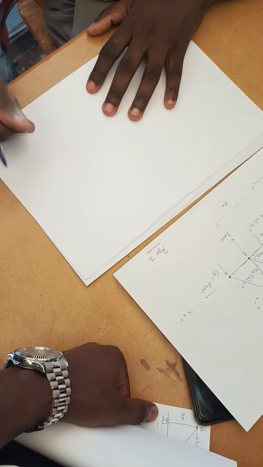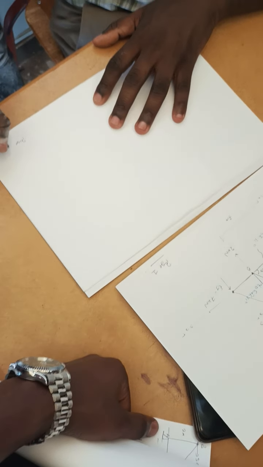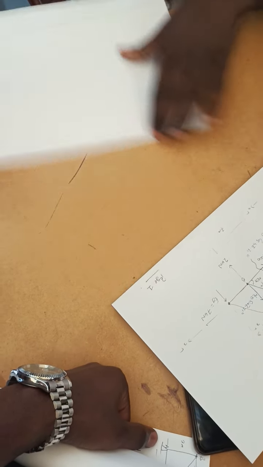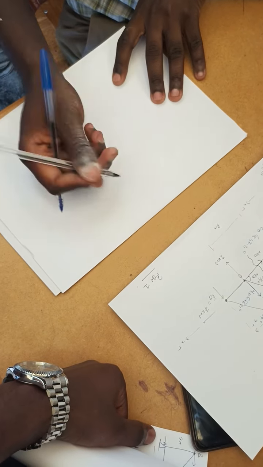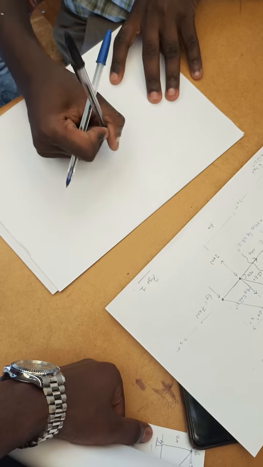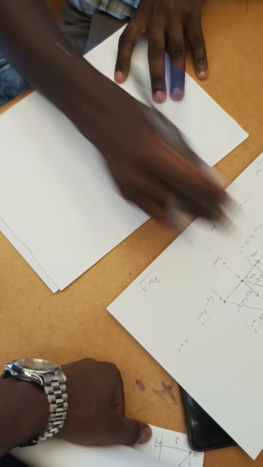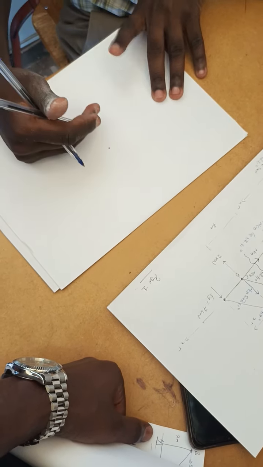So we'll look at page two. In page two, if I redraw what I have, I can just redraw it quickly, or you can just use this, it depends. I'm just redrawing it to be a bit more clear.